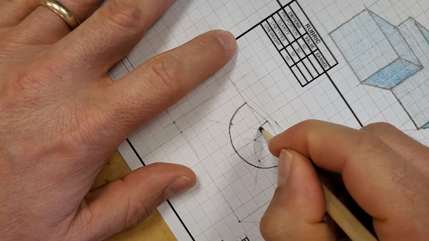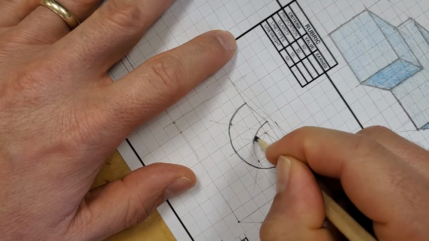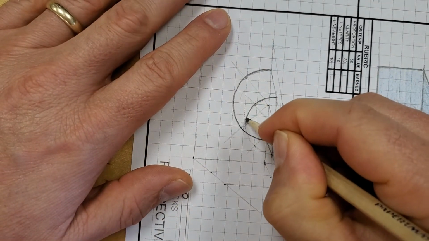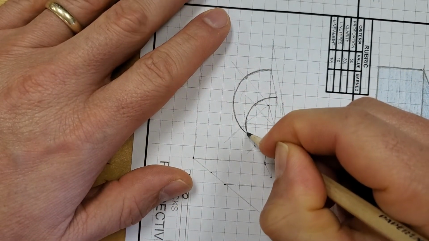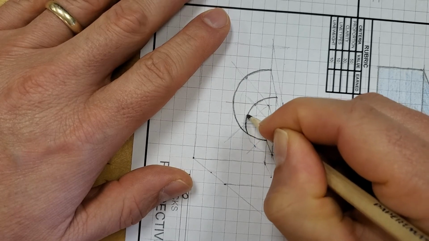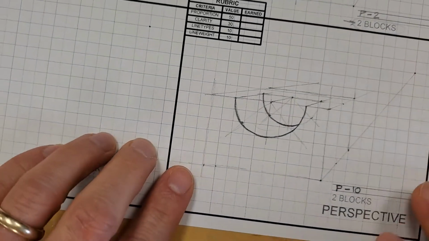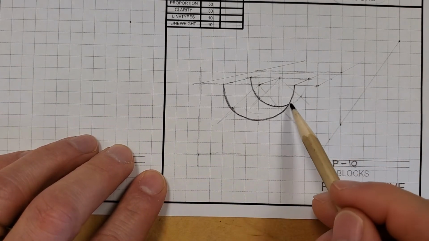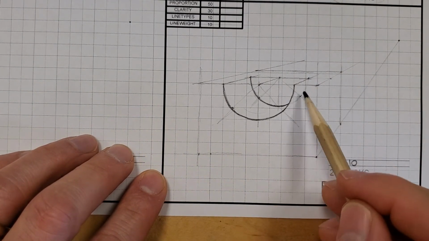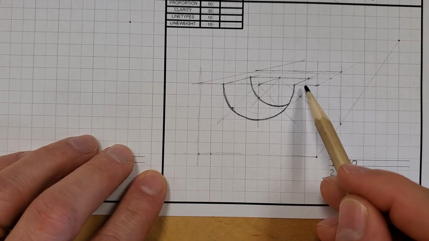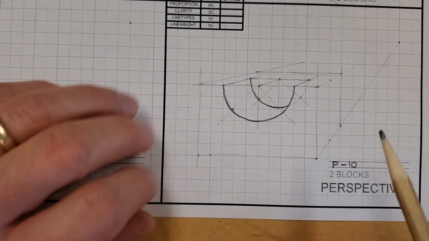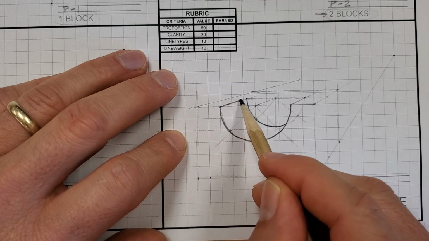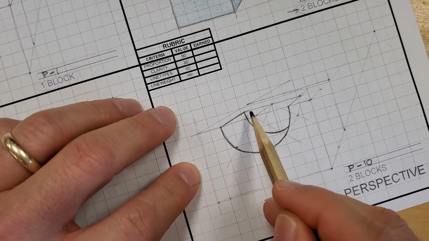But this one, I can't see all of the arc or semicircle, so I just darken until I can't see it anymore. Okay, and that's what that would look like. It continues on in reality, but we don't show hidden lines in a pictorial sketch, in other words, a perspective sketch. So we won't show it with hidden lines.